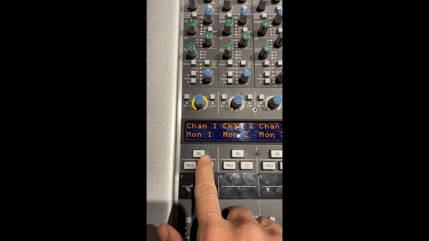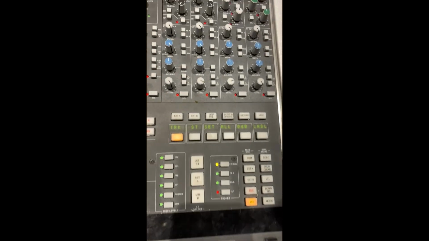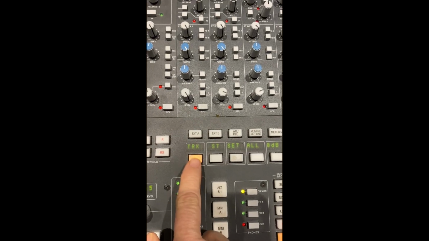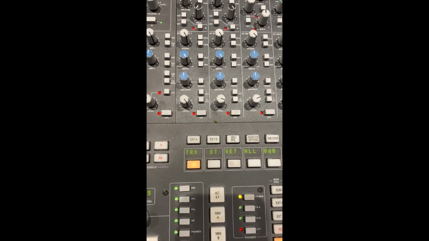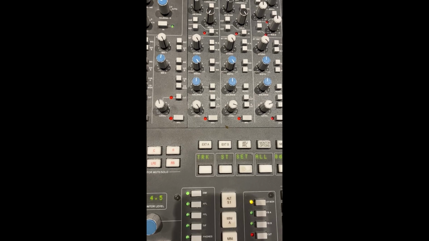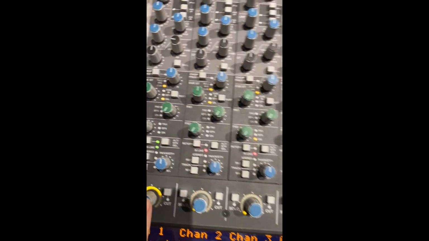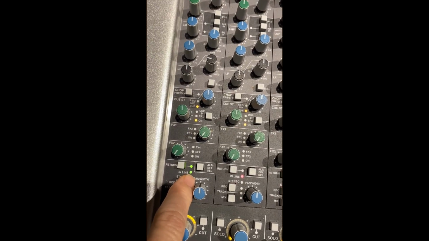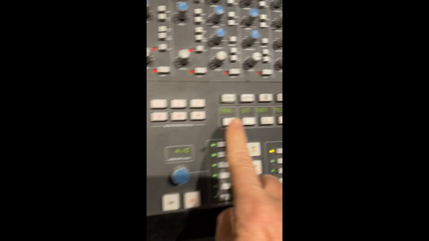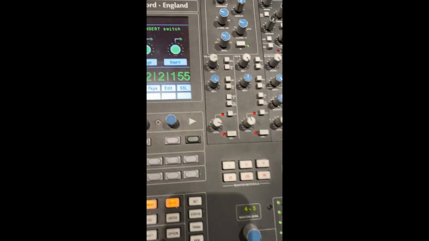I can select this channel and come down here, and we can see these buttons lit up, and you can see track is lit, so that tells us we are in tracking mode. If nothing was lit, we would be in mix mode. And if we were in mix mode, you can see over here that inline that was red before is now green. I'm going to come back down here, go back to tracking mode that we usually use here.